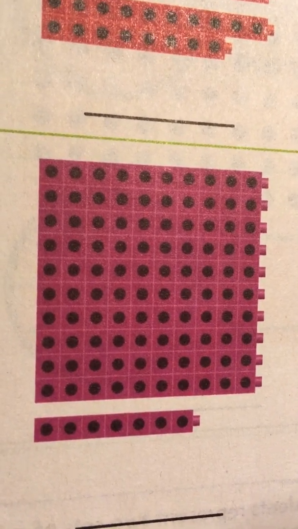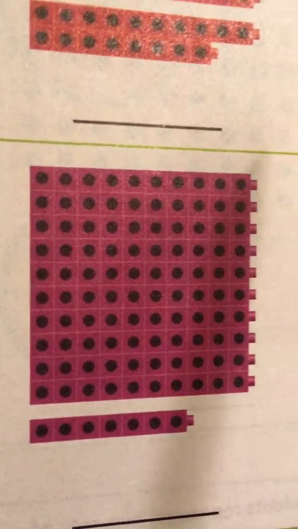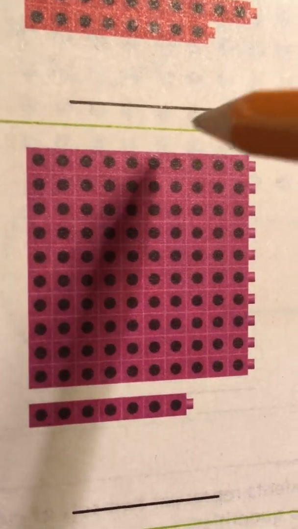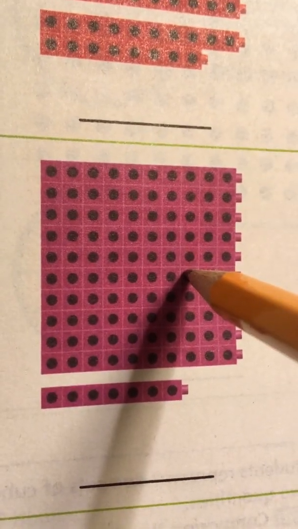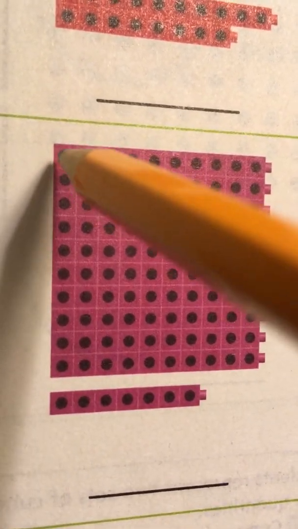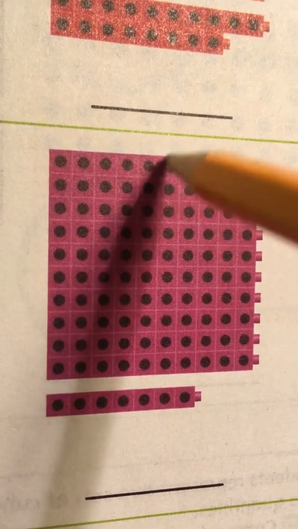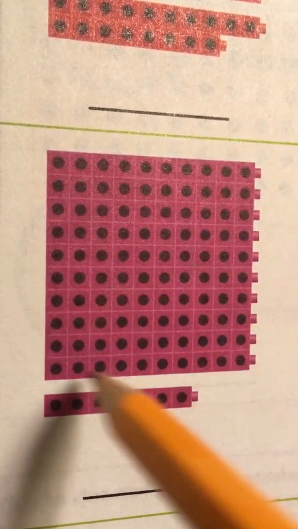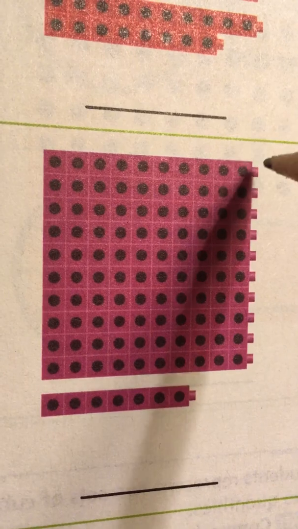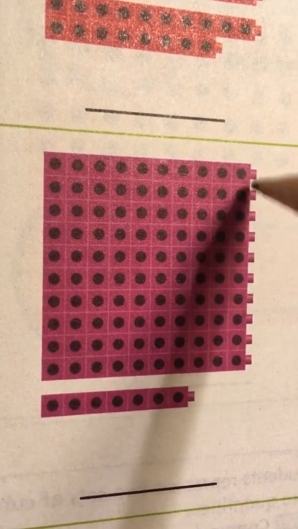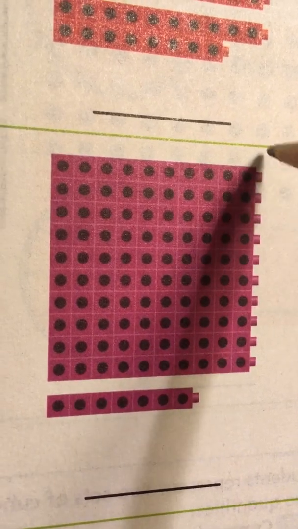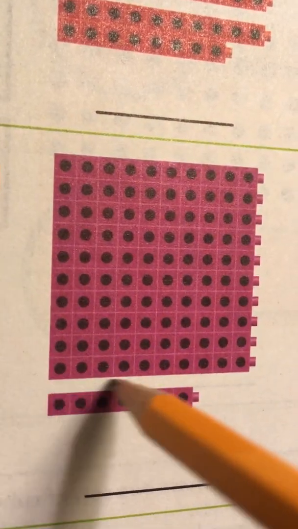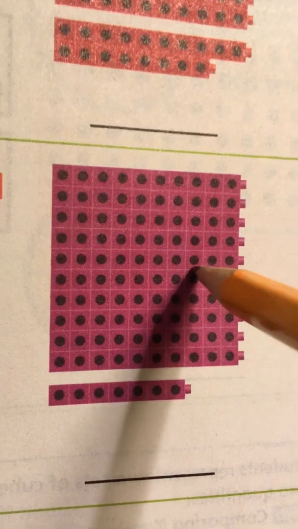Okay, let's come back together. So hopefully you said, when you saw this, you said 100, right? You didn't count each one. You didn't go 1, 2, 3, 4, 5, 6, 7. No, that would take way too long to count all those. And also counting by tens, if you're going 10, 20, 30, 40, 50, it takes too long, right? The most efficient way, the quickest way to do it is to say 100.